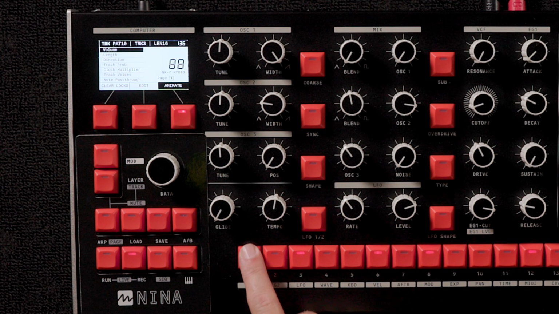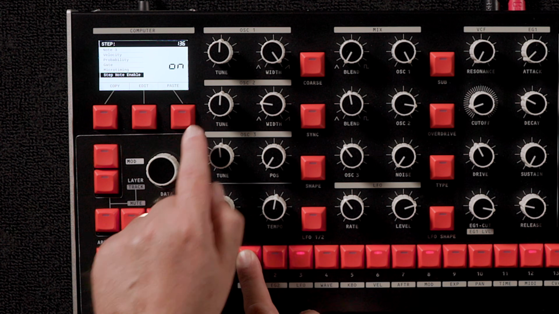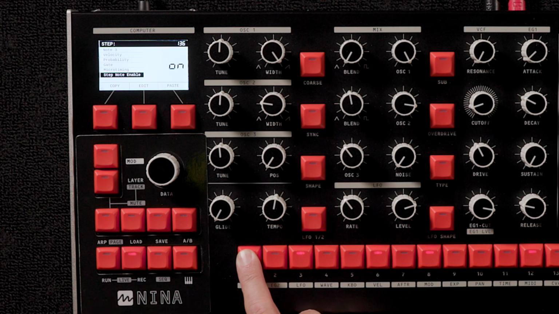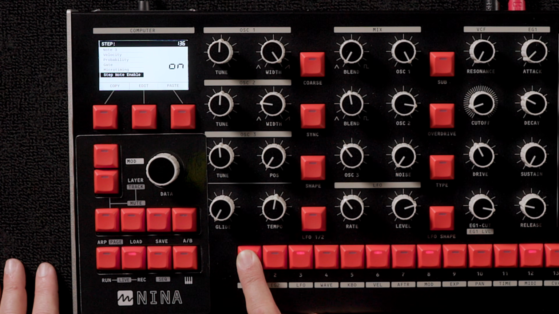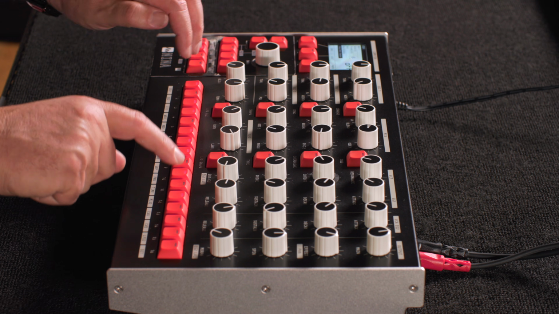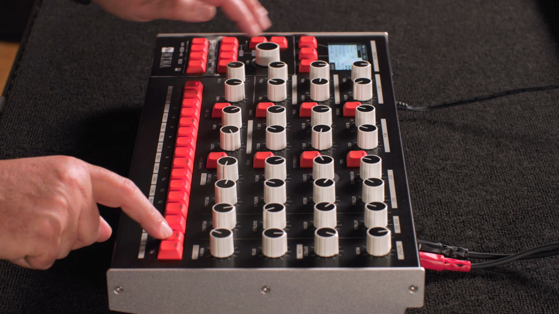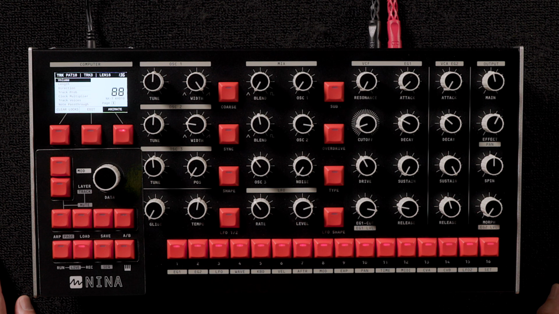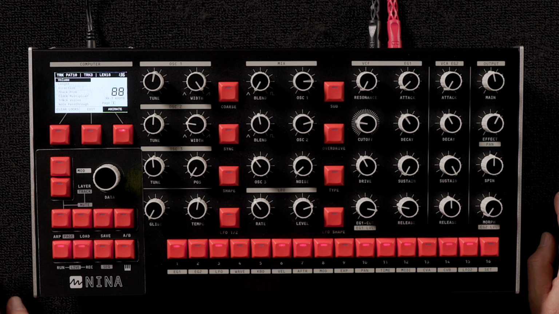But there's more. If we like one of the steps and the data that we've locked to it, we can also copy and paste that as well. Whilst we're in record, we hold down a step and the soft keys turn into copy and paste. So here I'm going to copy that step and I'm going to paste it numerous times so it's quite obvious what I've done. Let's hear it.